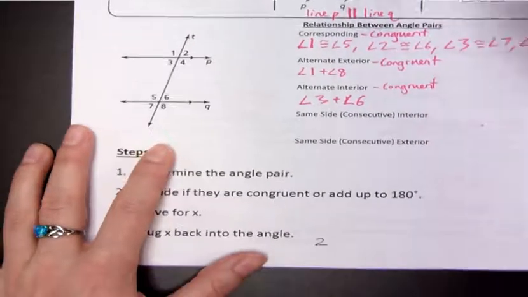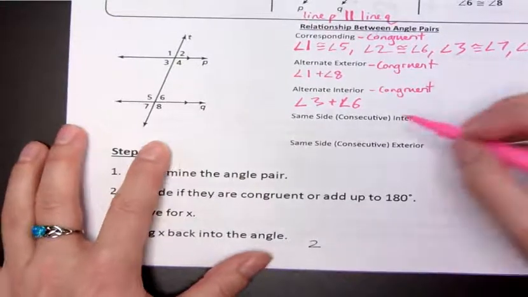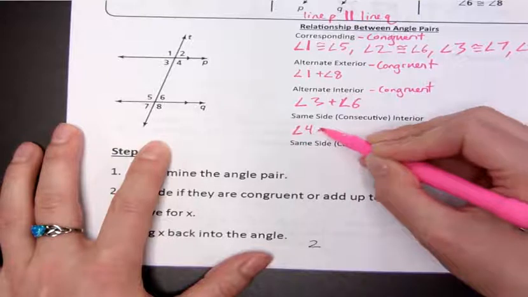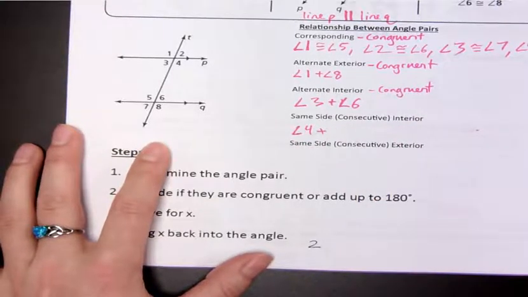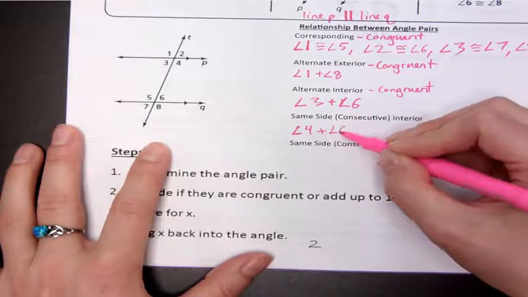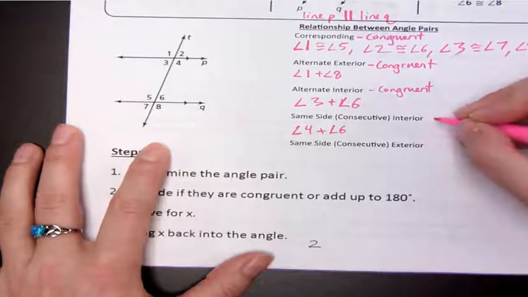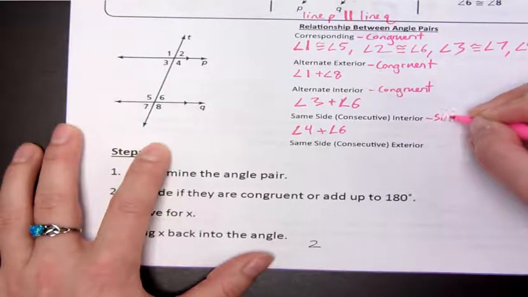And if we have our same side or our consecutive interior, so if I start with angle 4, what's my consecutive interior with angle 4? Angle 6, right? What do you think, congruent or supplementary? Supplementary. How do we know they're supplementary?